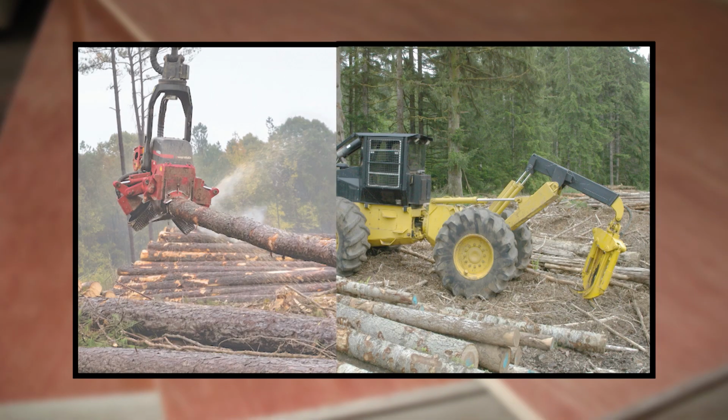The trimmed tree trunks or logs are dragged to the loading area by wheeled vehicles called skidders. The logs are cut to length and are loaded on trucks for a trip to the plywood mill, where they are stacked in long piles known as log decks.